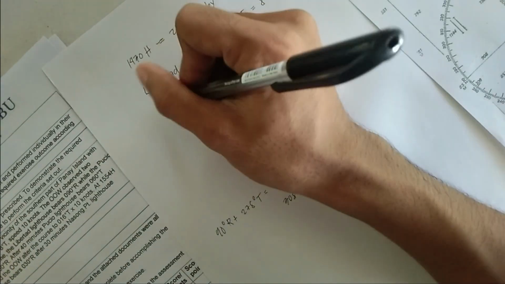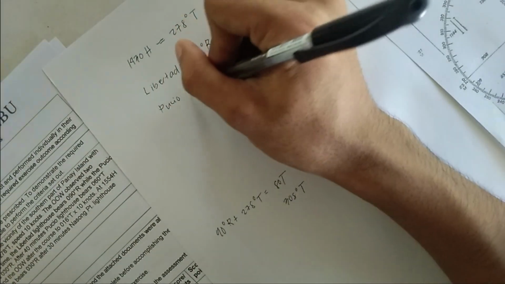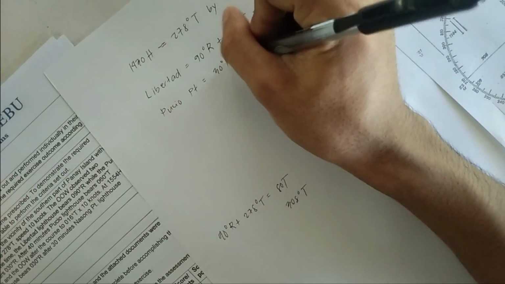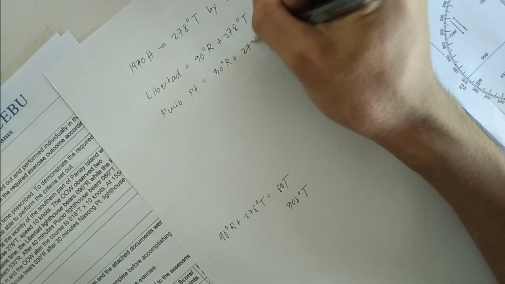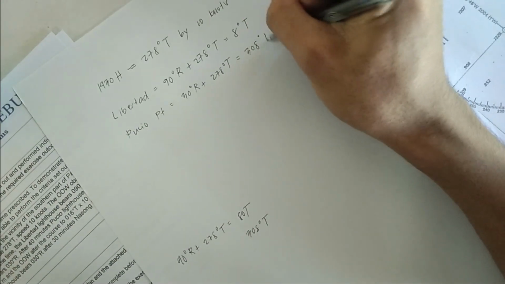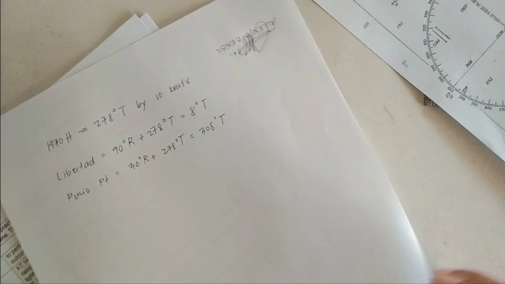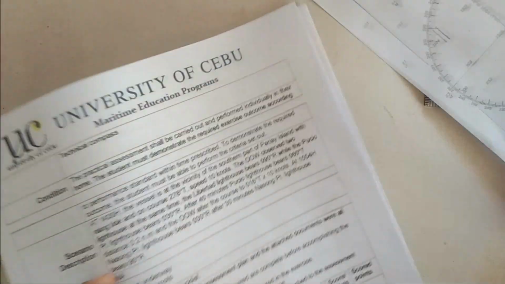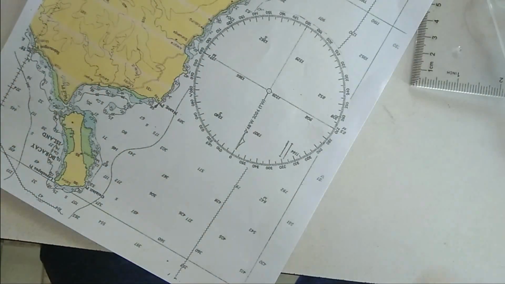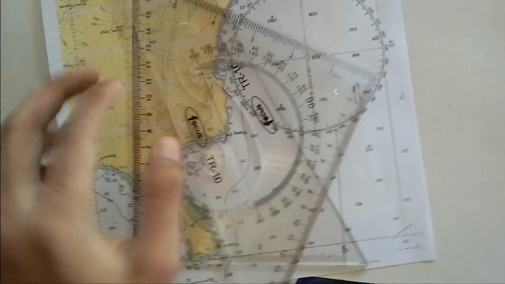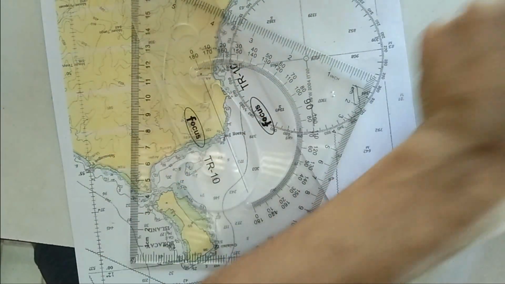The next will be the Pusho Point. We have 30 degrees relative plus 278 degrees true. We have 308 degrees true bearing to that Pusho Point lighthouse. Now, all we have to do is to go to our navigational chart and plot these two lighthouses.